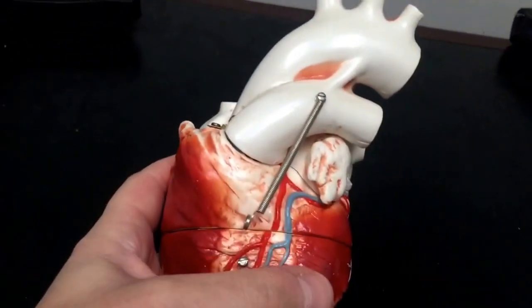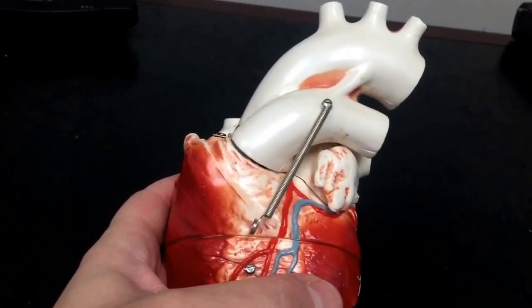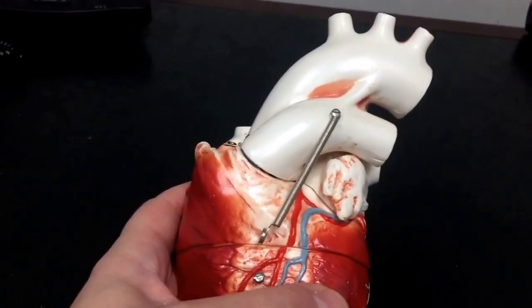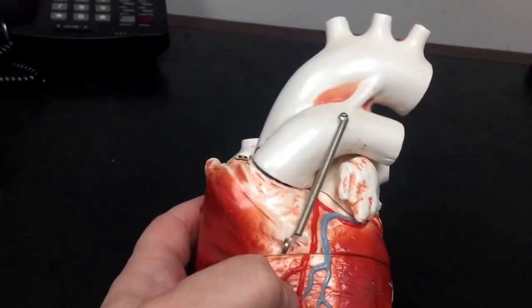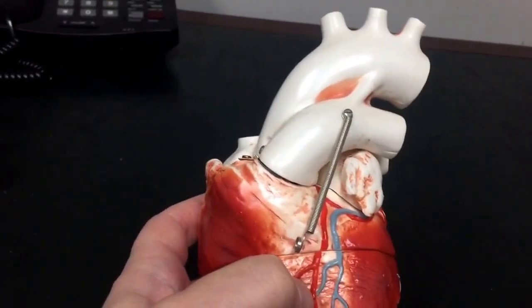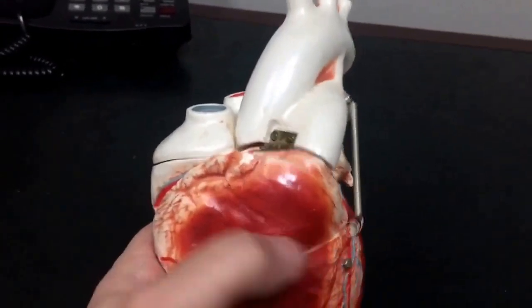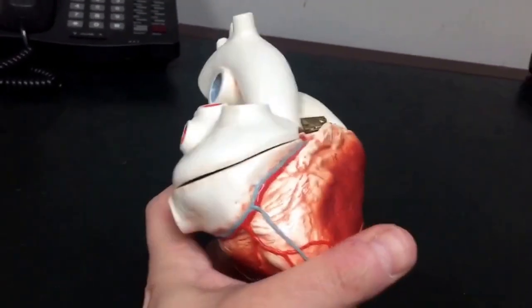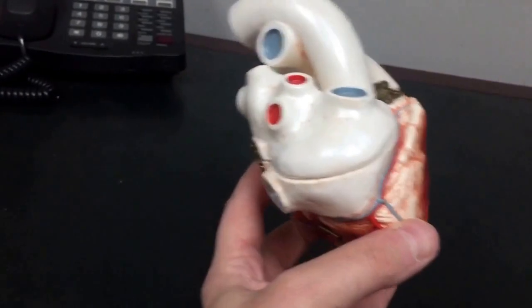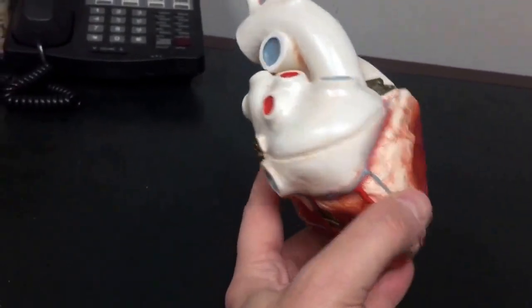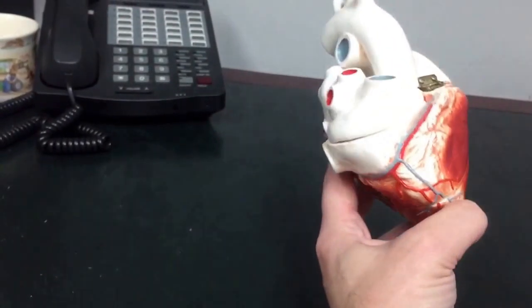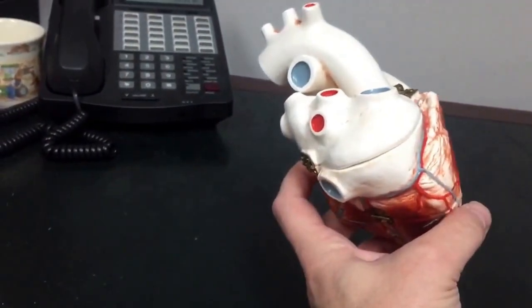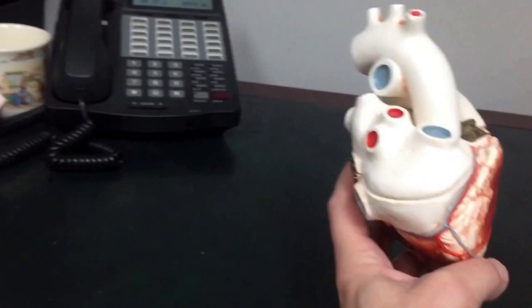After the oxygenated blood goes through the systemic capillary beds to deliver oxygen, it goes into the veins, which then all collect back into two great veins. I'm going to turn the heart. I'm going to come around on the side a little bit to show you the relationship between the superior and inferior vena cava.